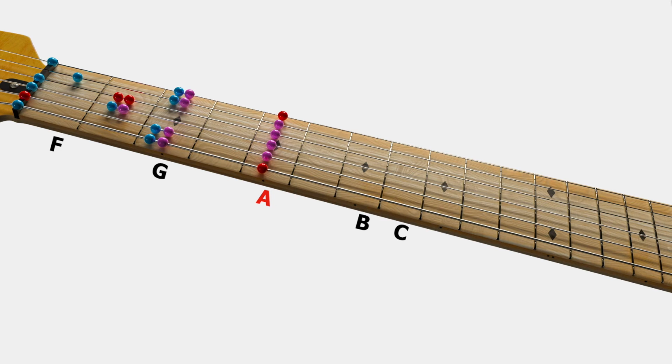Take the first pattern, learn it, get comfortable with it, just going up and down the neck, nothing special. Then learn the second pattern up and down the neck. And when you feel comfortable with that one, start to play both patterns and mix it up a little bit. Go from an A to an A, from an A in the first pattern to finding an A in the second pattern.